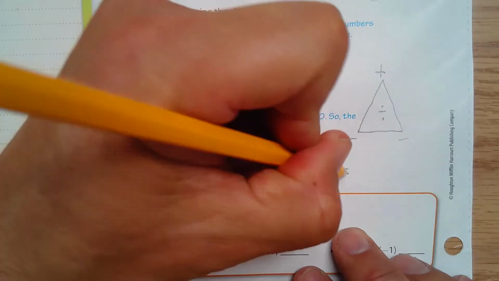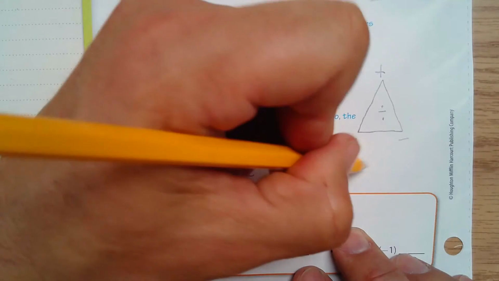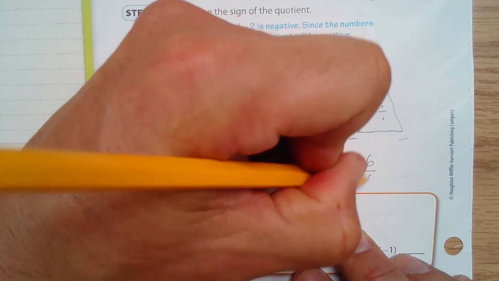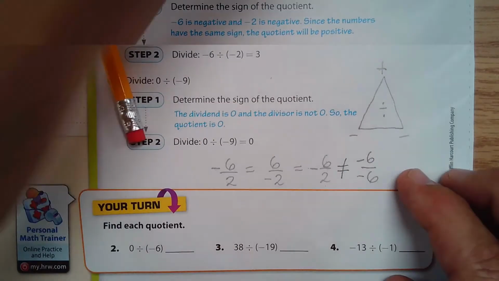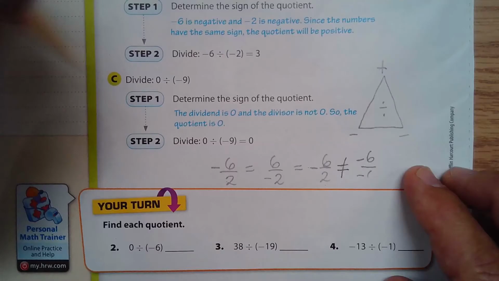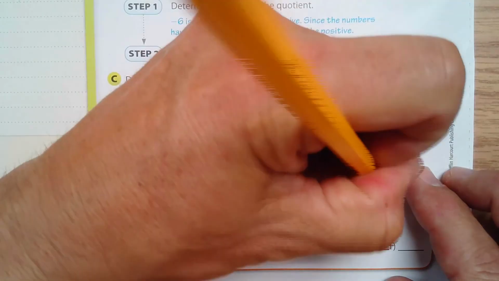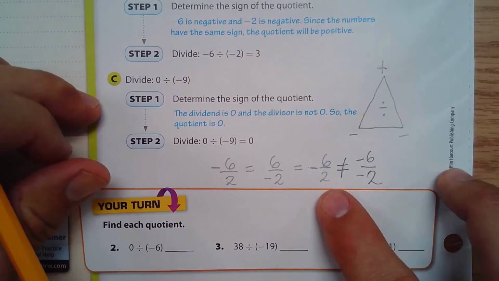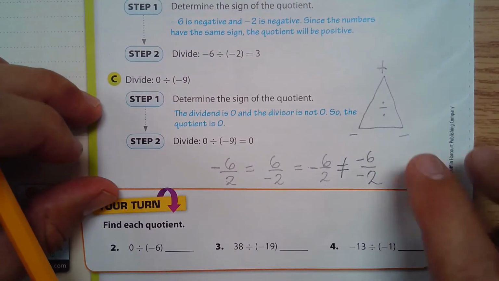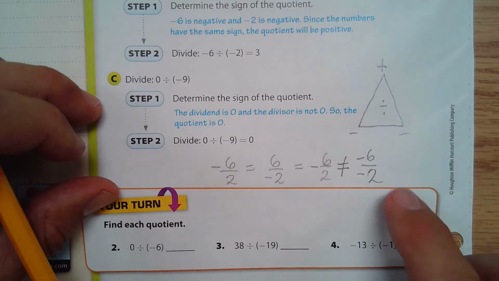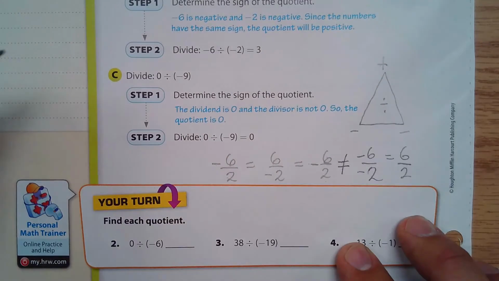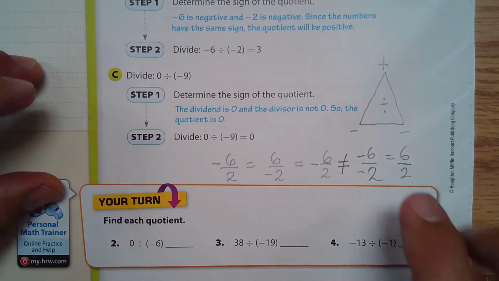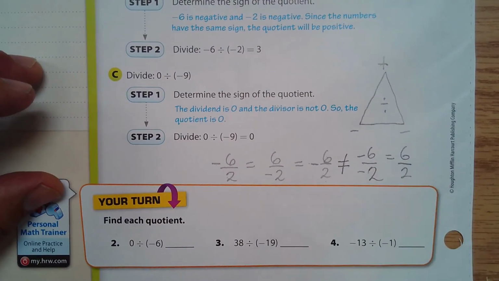So I'll say those are all equal, but it's not equal to -6 divided by -2. So that's not the same. Oh, I said -2. Haha, just kidding. That's not the same because a negative divided by a negative, right here, is a positive. So this is equal to 6 divided by 2. So these are the same, but these are not the same. That's it.